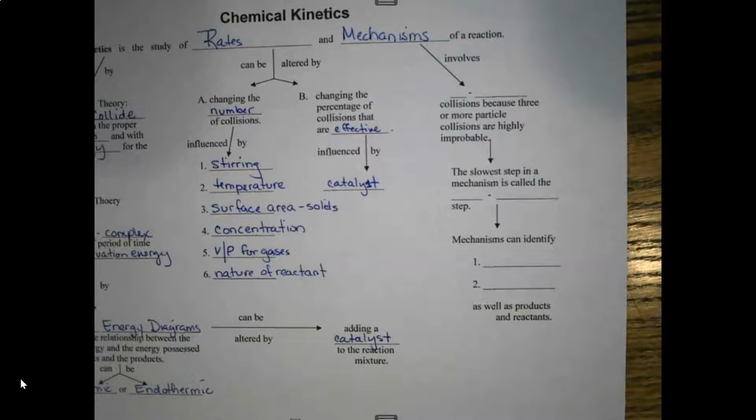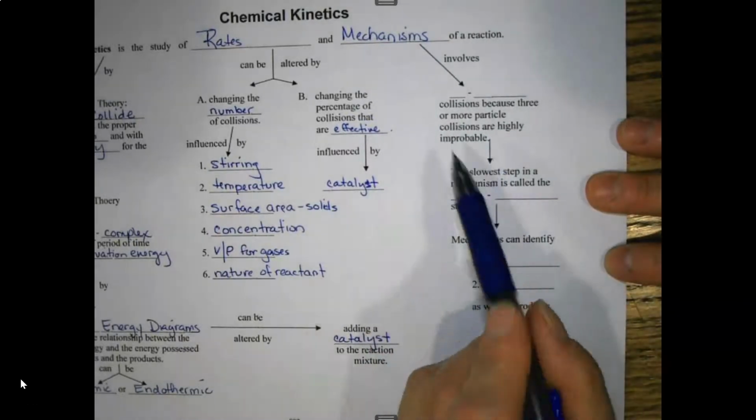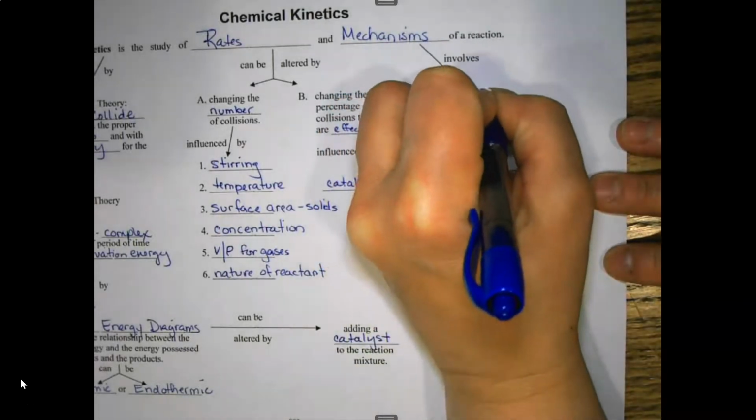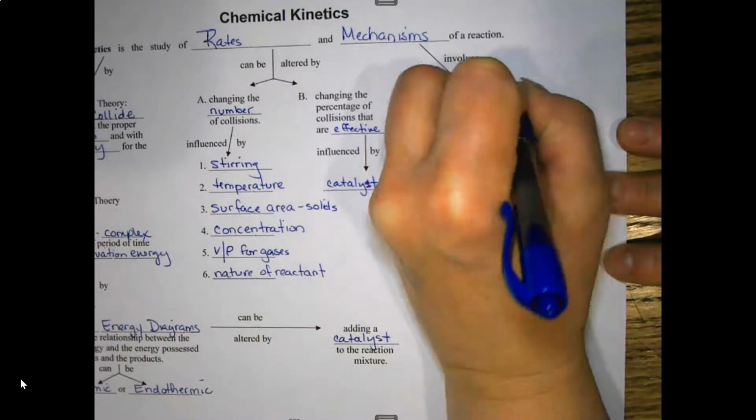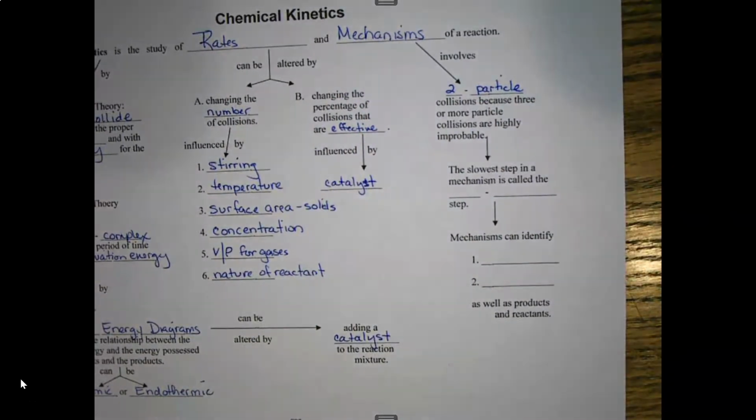So first thing is, when we draw a mechanism, all our mechanisms are going to be two-particle collisions. Because having two things collide is hard enough. To try and get three things to collide with the right orientation and the right amount of energy is near impossible. So our assumption is that any step in the mechanism is going to be a two-particle collision. It could just be a bond breaking, but if it's going to be a collision, it's going to be only a two-particle collision and not a three-particle collision.